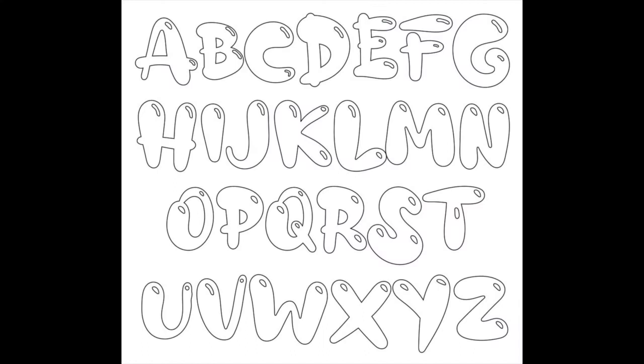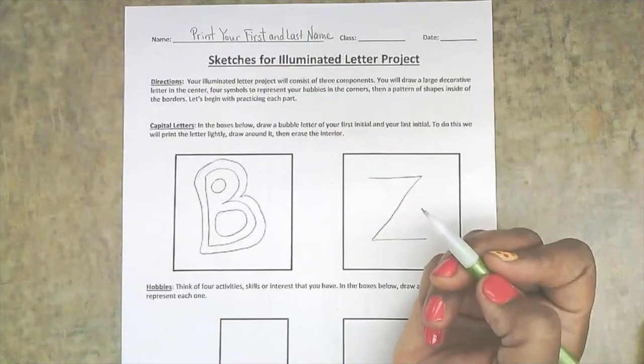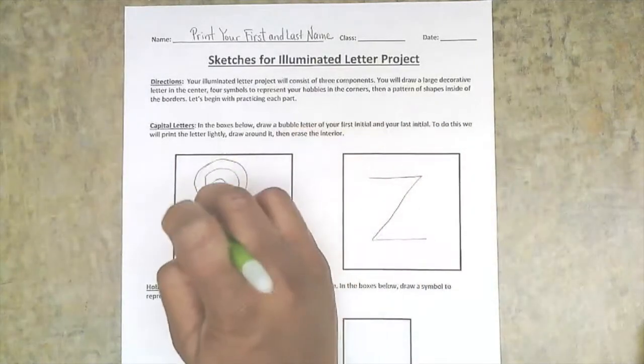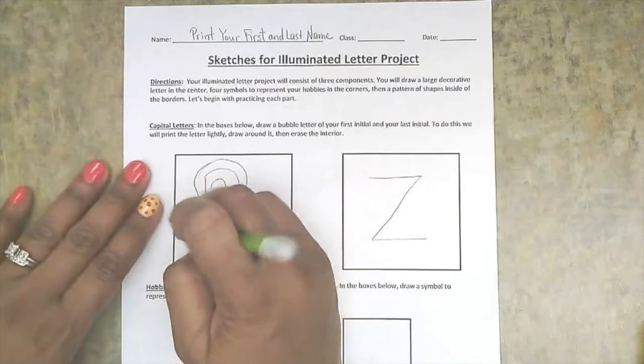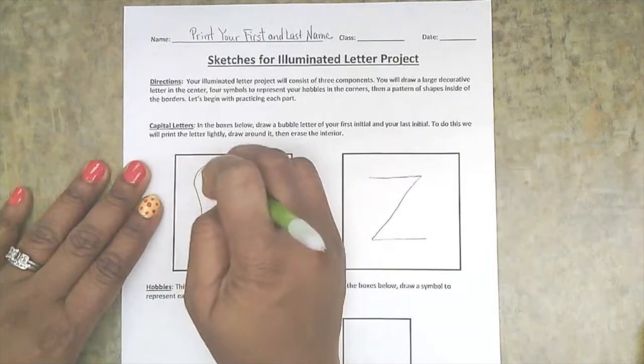Feel free to pause the video and look at an example of a bubble style of lettering and use that as a reference. Once you're done tracing the outside and the inside of the letter, you are going to erase what you originally printed.